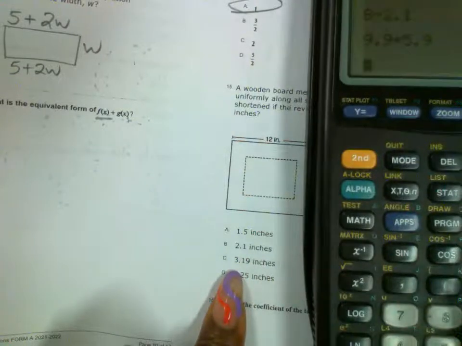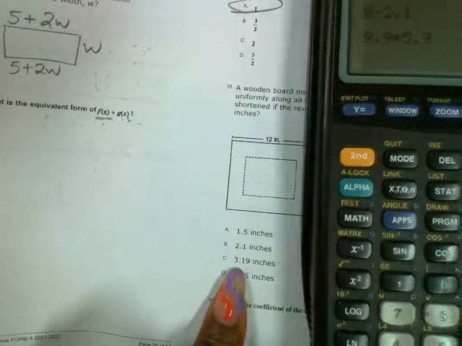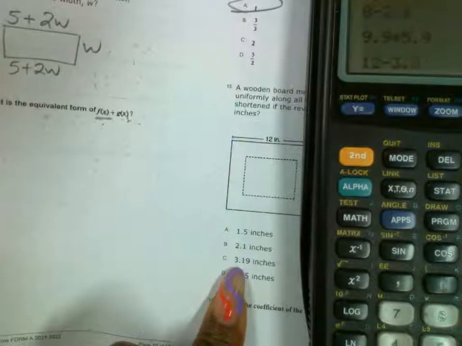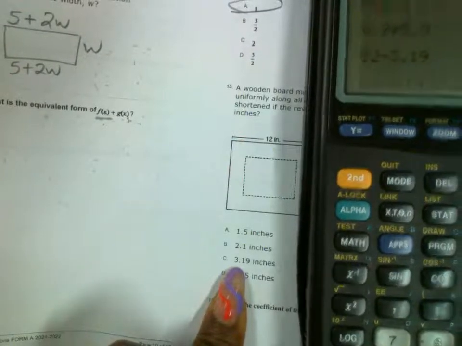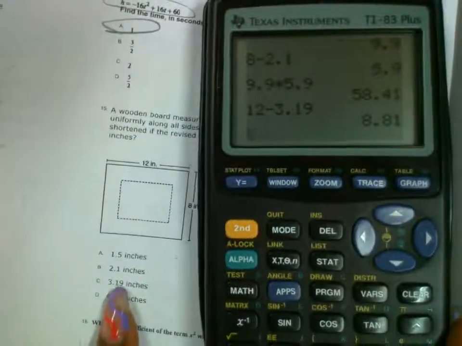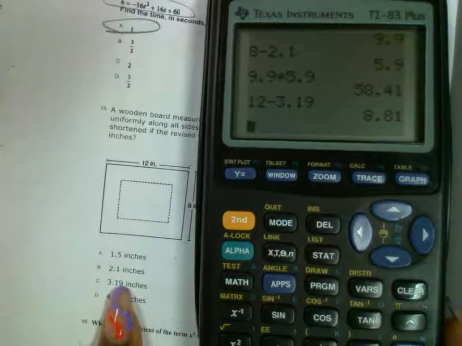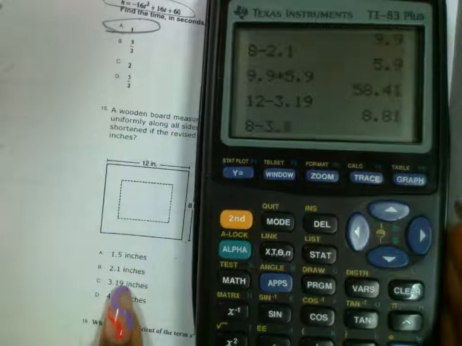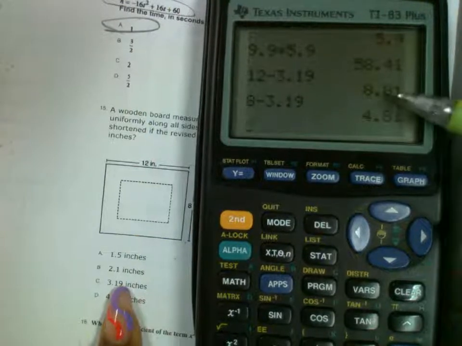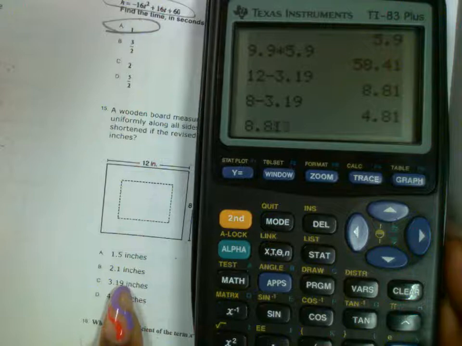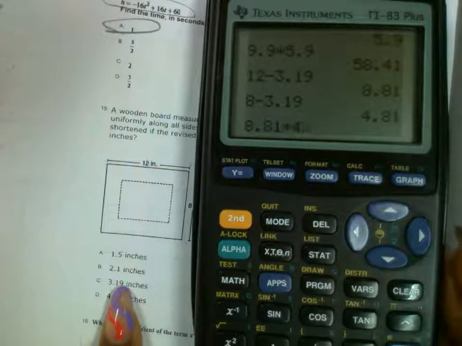Okay. All right. Let's shorten it some more. 12 minus 3.19, and then, oh gosh, okay, come on. I'm shortening it every time, and then shorten the 8. 8 minus 3.19, and then multiply these two together. 8.81 times 4.81.